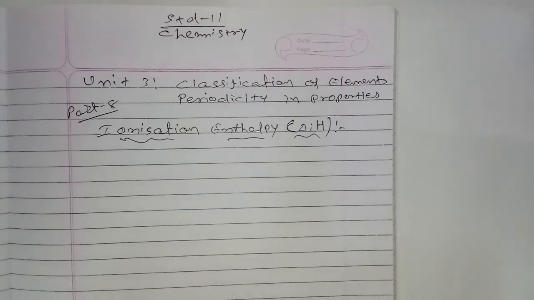As we know, when a neutral atom loses an electron, it is converted to a positive ion, or cation. The energy required to remove an electron from the gaseous atom in its ground state is called ionization enthalpy.